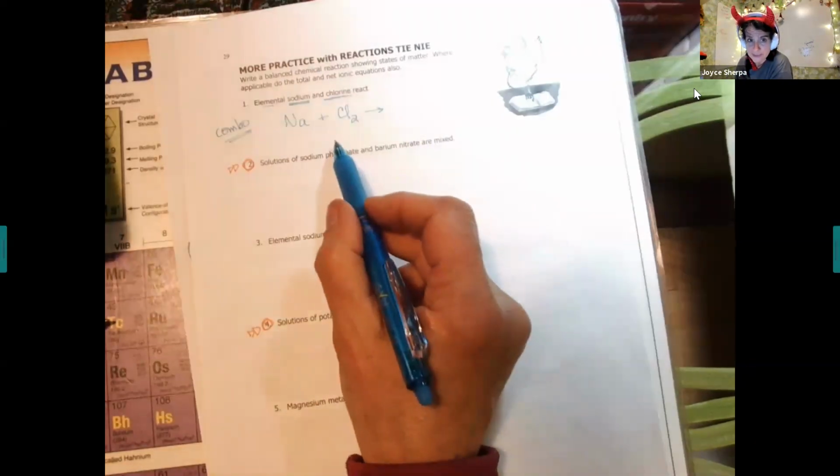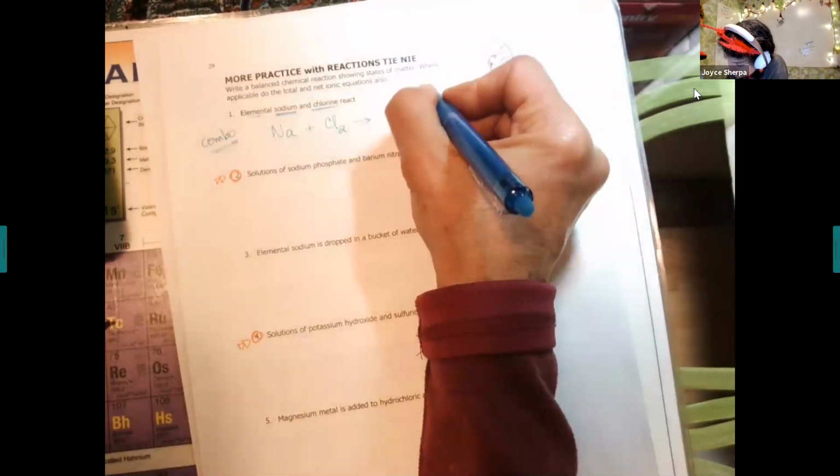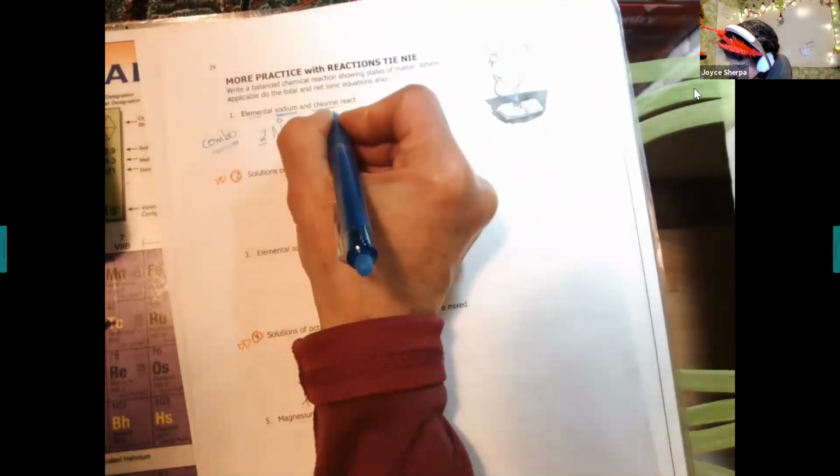I know that because it's just a metal plus a non-metal. So I bring them together. I do not bring the subscript over. In the compounds, we put charges. So we have to balance with the coefficients. So we're going to have 2 sodiums, 1 chlorine to 2 sodium chlorides. I highly recommend you put your charges with your sodium and chlorine, because if you put a +1 at the beginning with the sodium, if you do the LEO GER, you'll get confused.